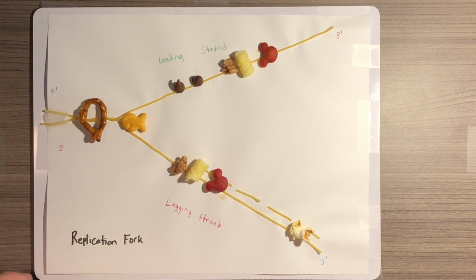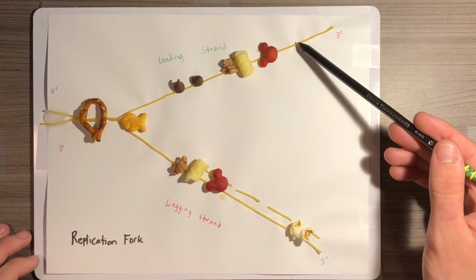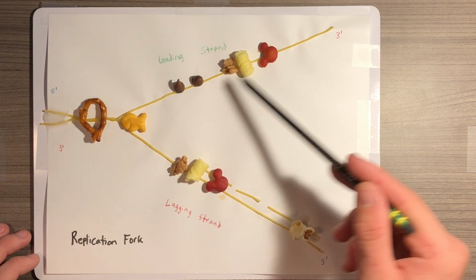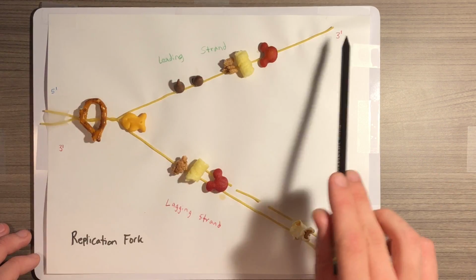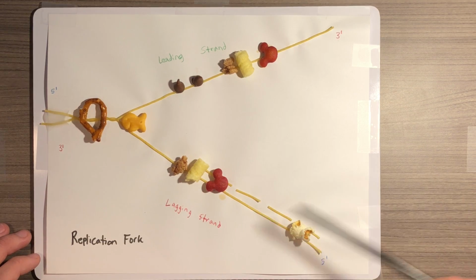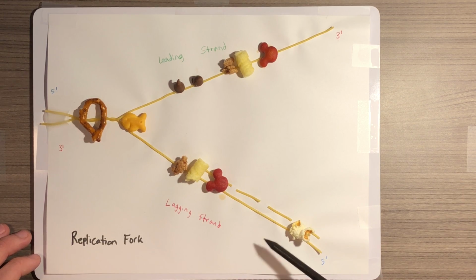Now I will discuss this diagram, which I have made using common snack foods from around my house. To begin, these spaghetti noodles represent DNA strands. The upper strand is the leading strand, which is synthesized from the 5' end to the 3' end continuously. The bottom strand is the lagging strand, which is replicated discontinuously. Now let's look at the key players in this replication process.